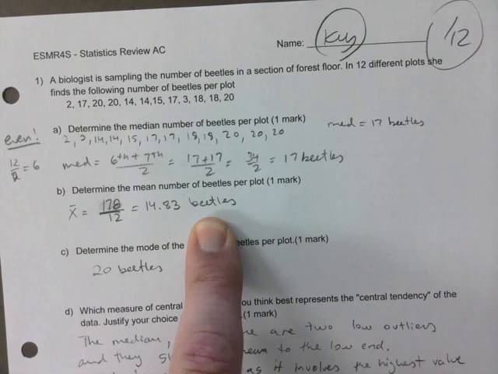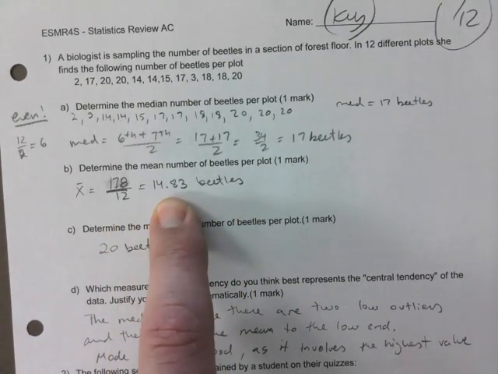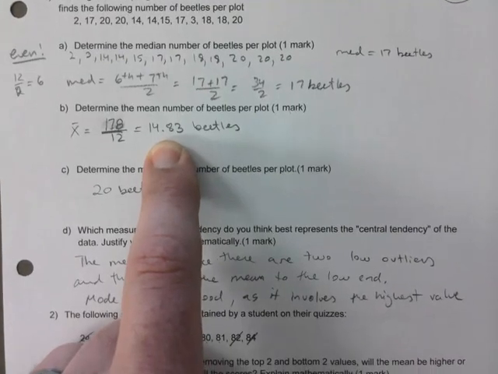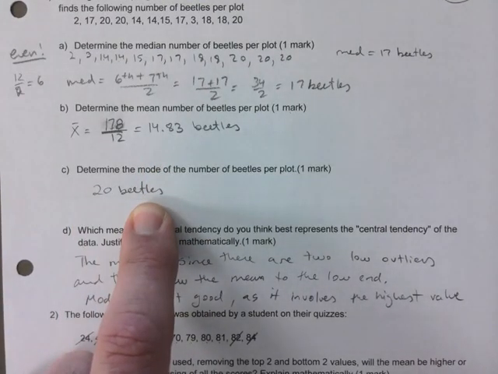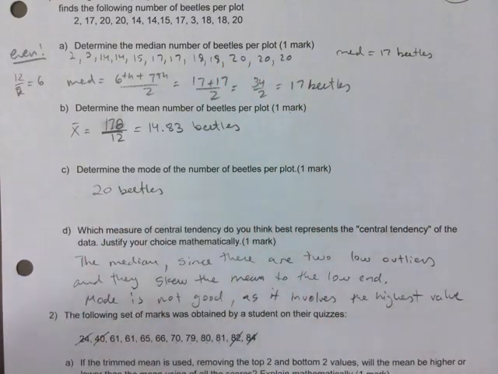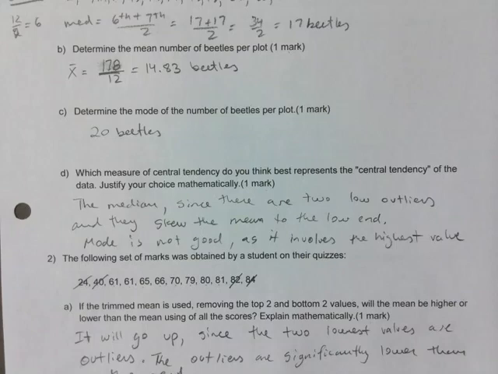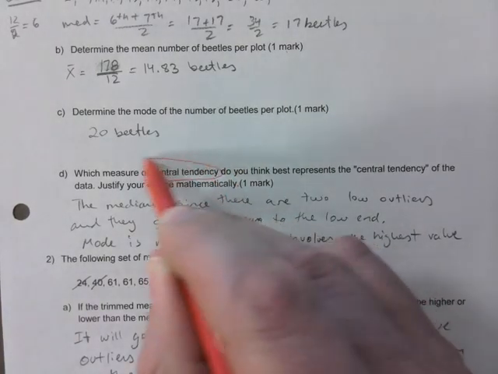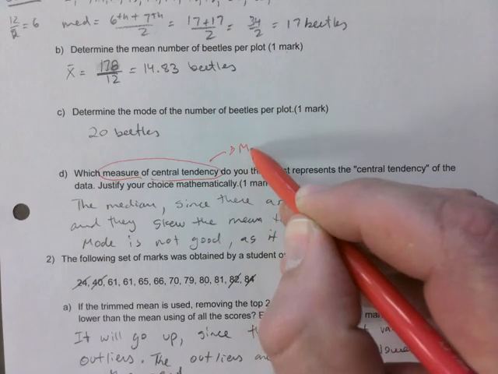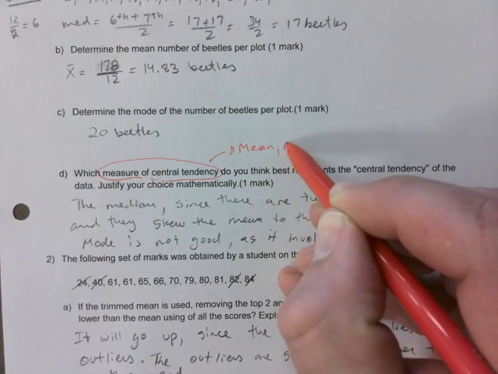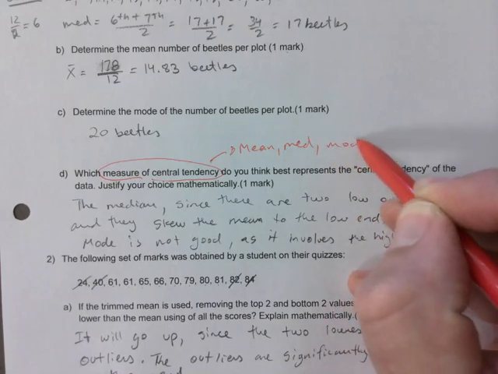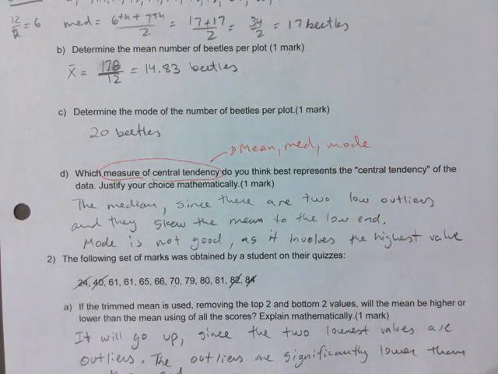For your average, you add up all the numbers, divided by 12, 14.83 beetles. 1 mark there. Mode, it's very easy to see that it's 20. So 1 mark for that as well. And it says, which measure of central tendency do you think? What's a measure of central tendency? That would be your mean, median, and mode. Those are the measures, and they all try to see what's more common, or what's the central, the middle.